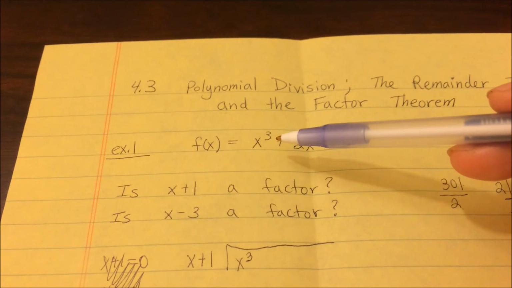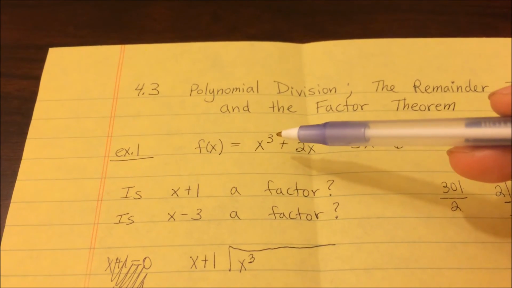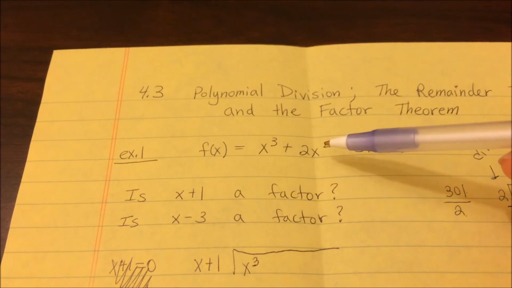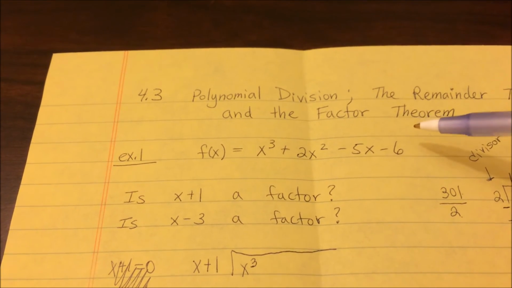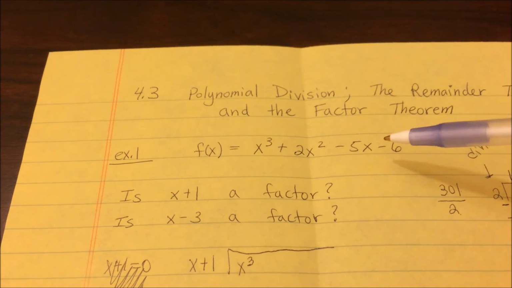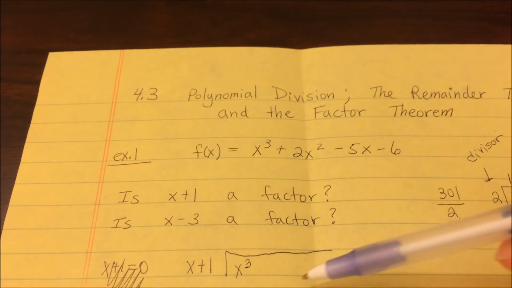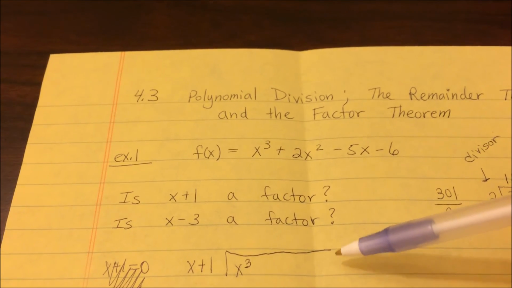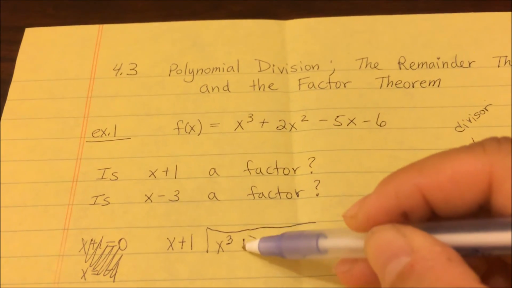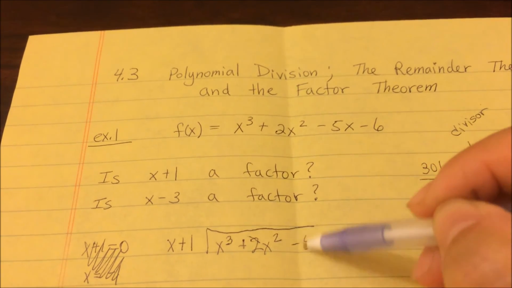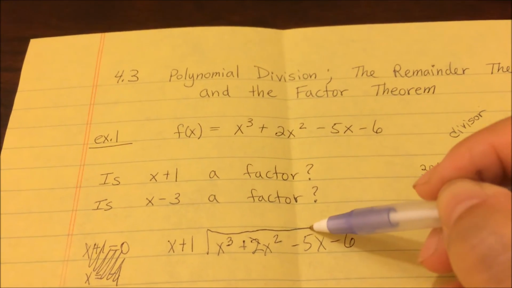Since x to the third is the largest power, make sure you have x to the third, x squared, x to the first, and then the constant. If you don't have something, let's say you didn't have x squared, you would put 0x squared as a placeholder in this spot right here. Okay, so let's continue on. So plus 2x squared minus 5x minus 6.